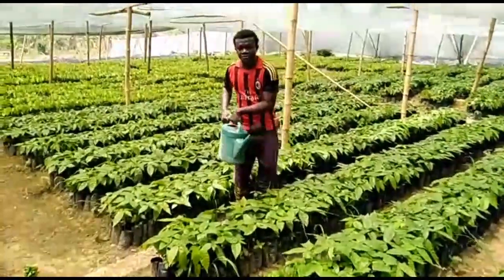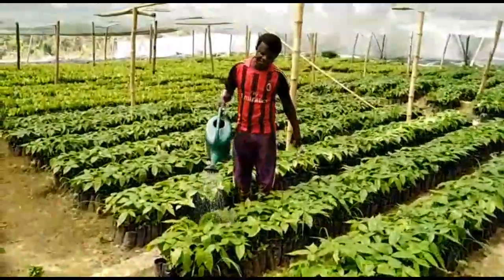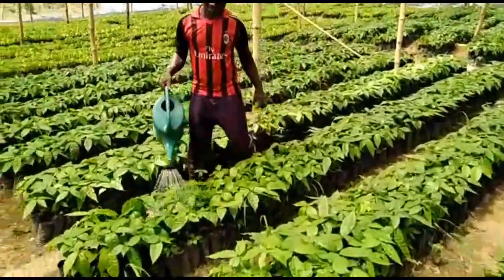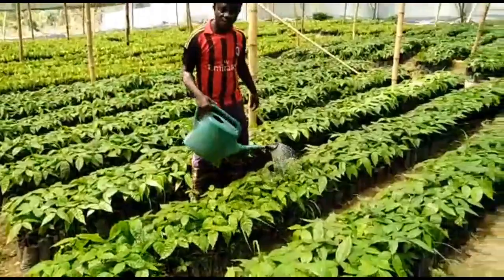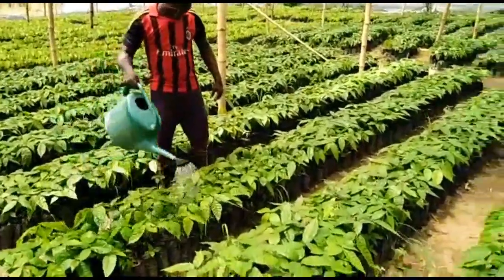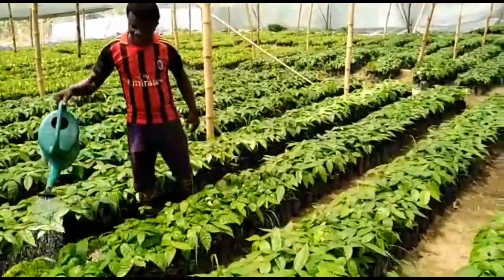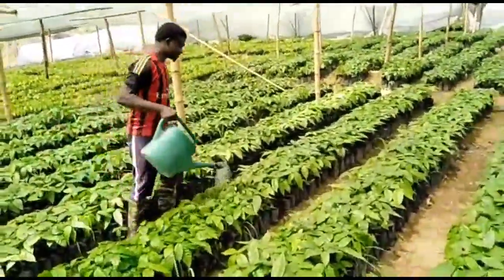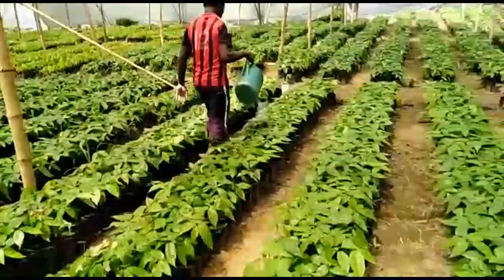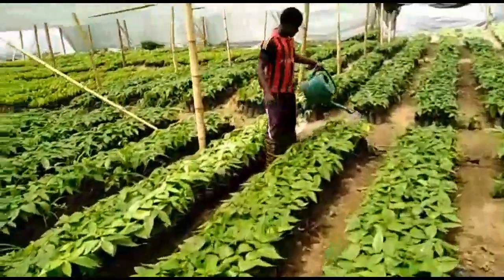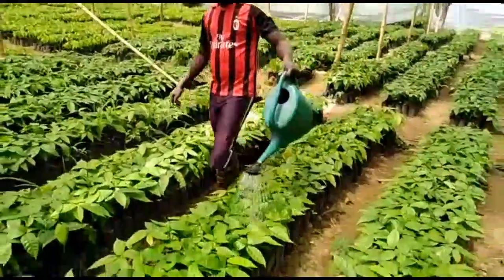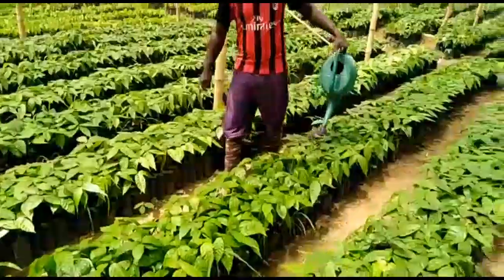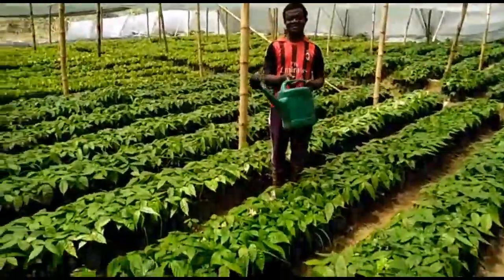Now let's do our watering. This is the watering can. You do it nicely as I'm doing, so that you make sure the place is fully wet, so they can grow nicely. After watering, you can look at the surface of the leaves. It looks so nice, and it looks so natural. Our water is almost finished. We're going to fetch another one.